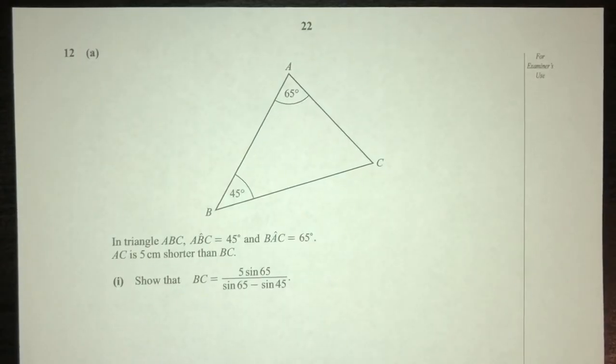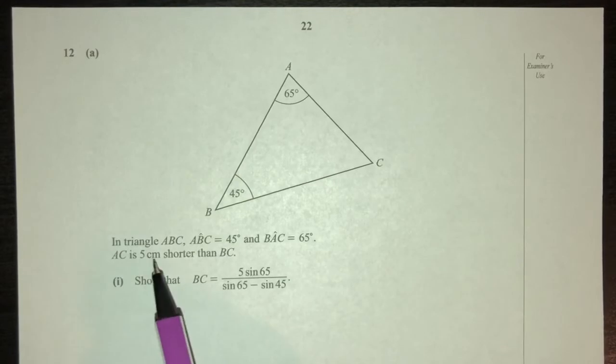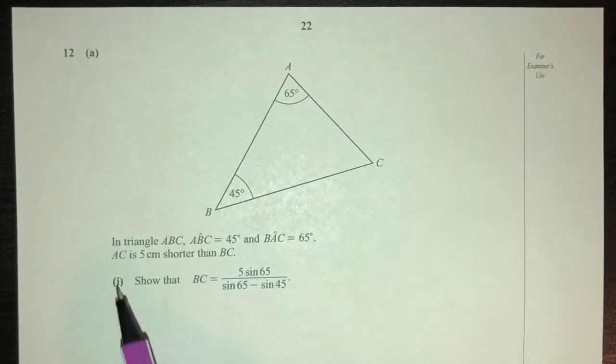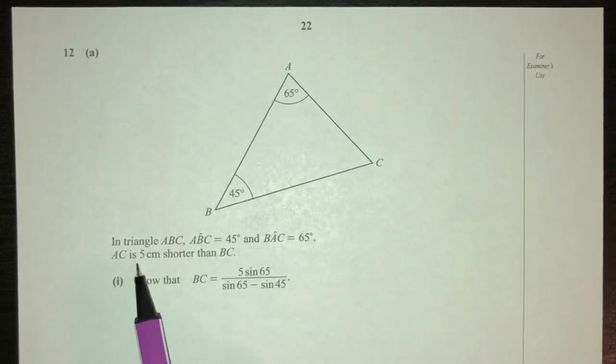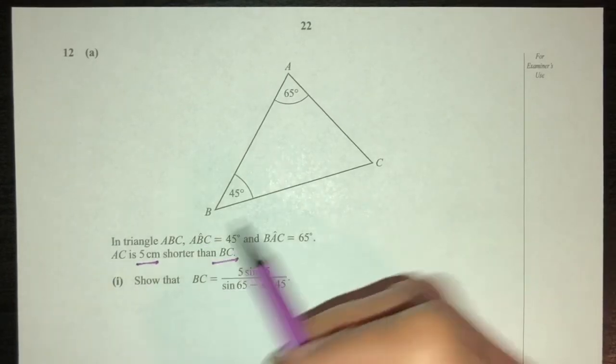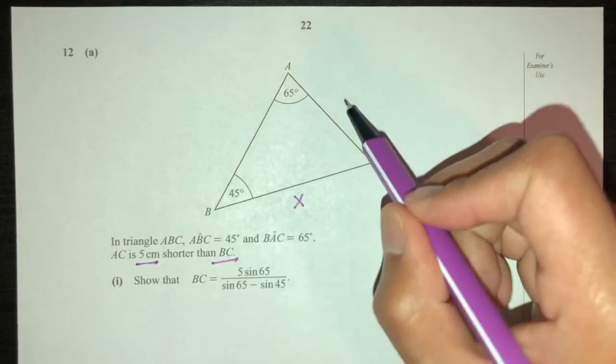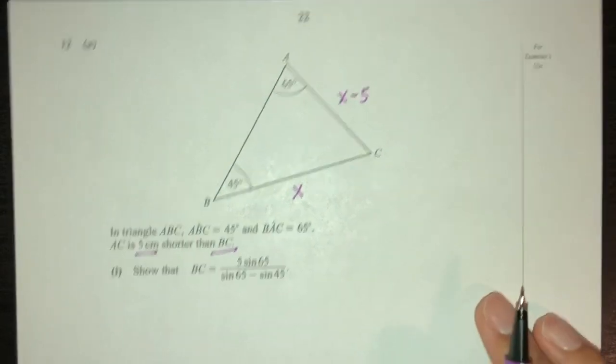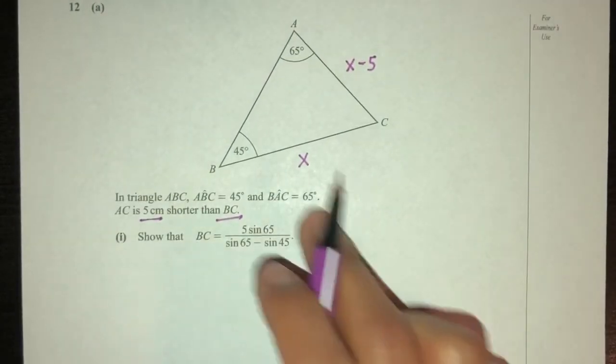Now question number 12, part A. So we have a triangle ABC, and we have ABC as 45 and BAC as 65. We have AC is 5 centimeter shorter than BC. For example, let's say BC is equal to X, so AC has to be X minus 5, right? Now we have to show BC is equal to this.